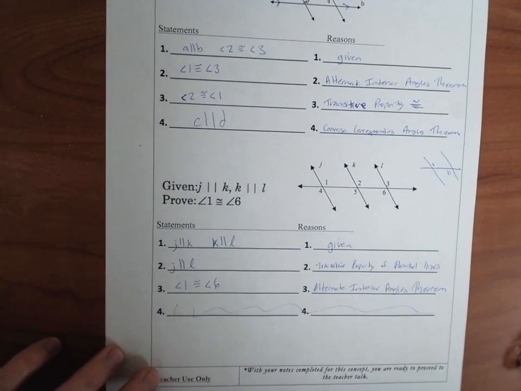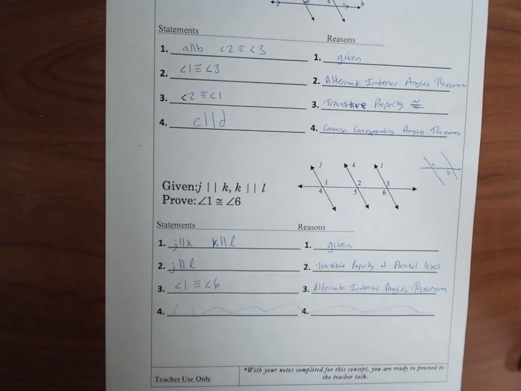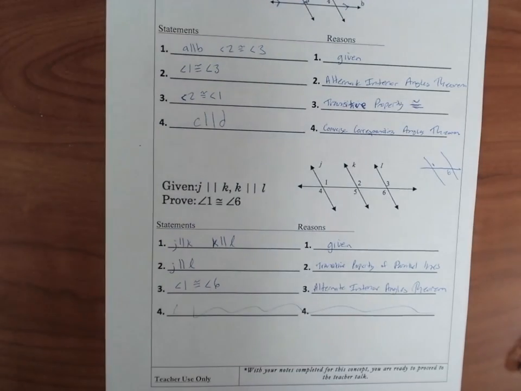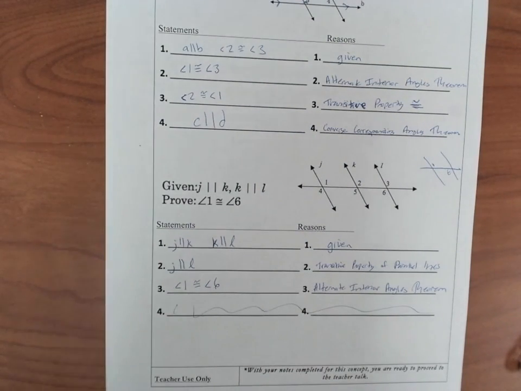So look over these. Make sure you know the difference between when you use a converse, when you use a theorem, what other theorems you might use, like the transitive property of parallel lines, perpendicular transversal theorem, linear pairs postulate, vertical angles congruence theorem. We have a lot of these we ought to be able to recall now.